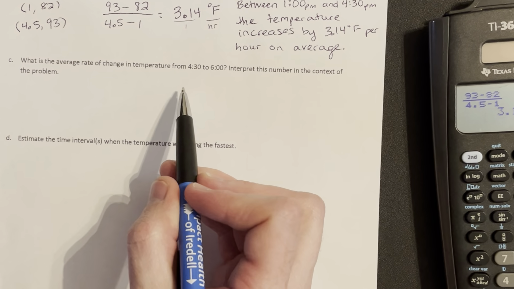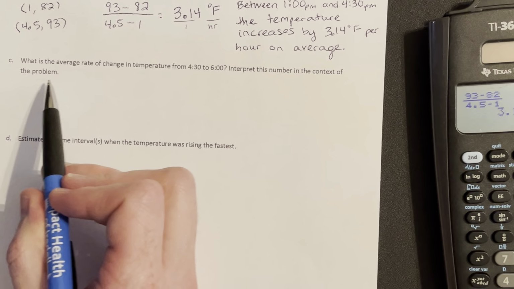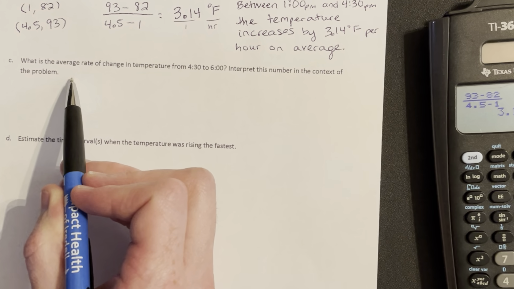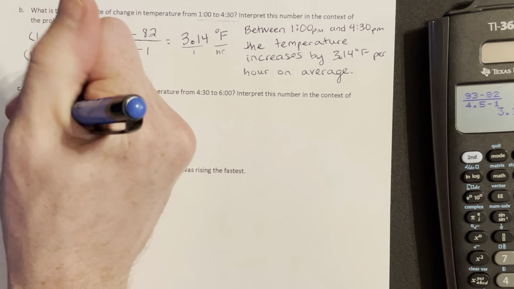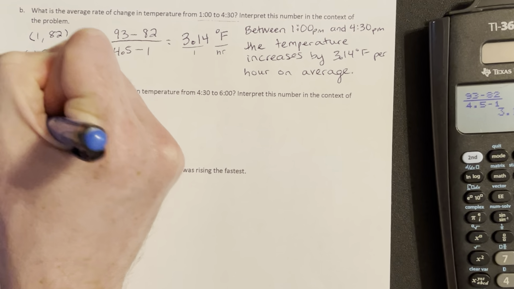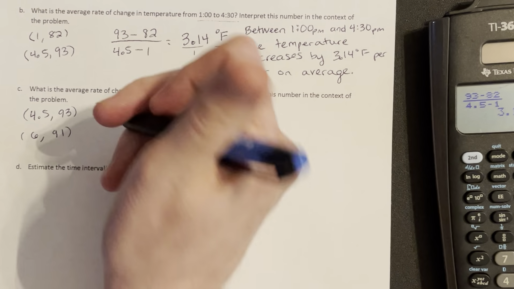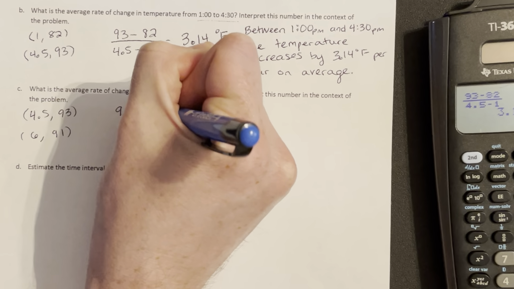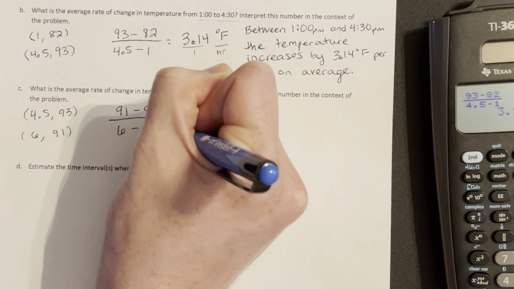Now go ahead and try this one on your own if you haven't. You can pause the video and come back to this, but the average rate of change from 4:30 to 6, I'm going to do 4.5, 93 and 6, 91. If we do the average rate of change, we have 91 minus 93 over 6 minus 4.5.